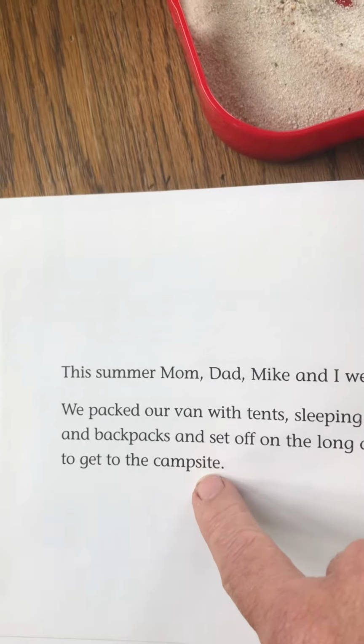Here they are, getting all packed and ready. Have any of you ever been on a camping trip, huh? Or maybe even stayed in a tent in your living room? That's kind of fun too. There's a soccer ball. Mom packed a picnic basket and we snacked and sang songs to pass the time. There's the silent E. Time on the ride.